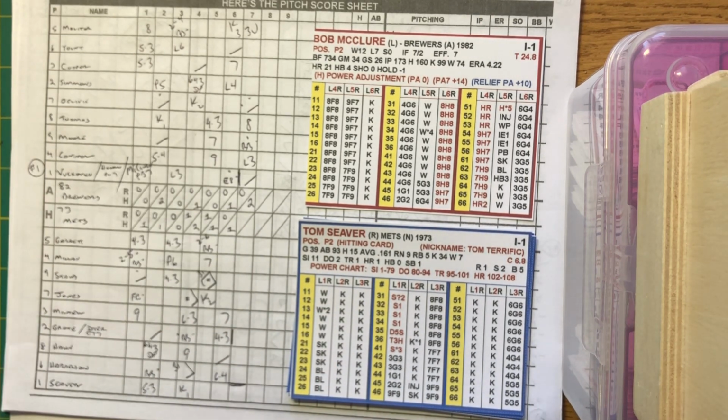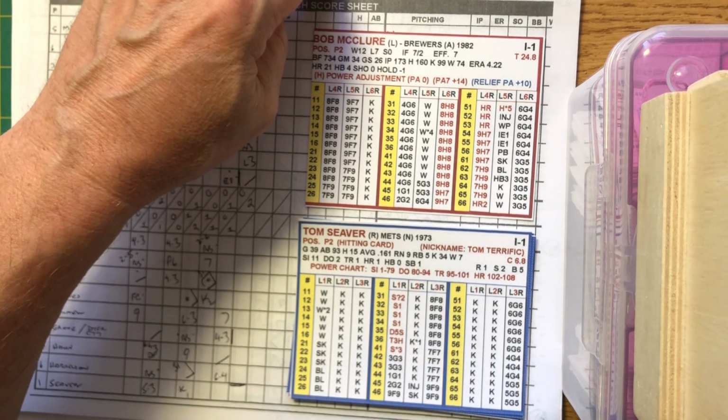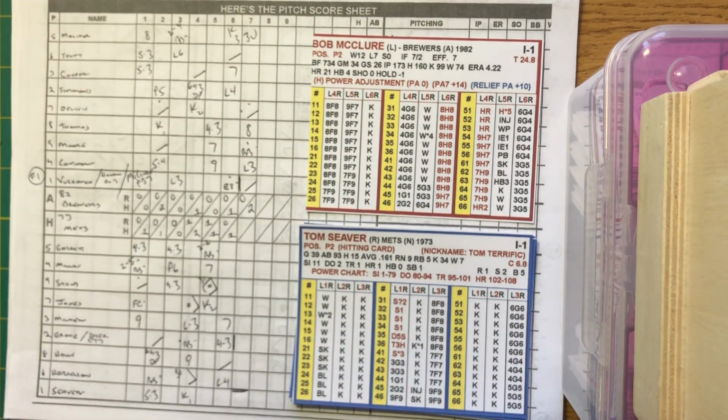You don't care about this, but when I was in high school, I copied Bob McClure's pickoff move to first base. I was a left-handed pitcher, as McClure was. And McClure was famous for picking runners off of first base. I mean, he just did it constantly. And so I copied his move, and let me tell you, it worked. It definitely worked. It was a balk, but it definitely worked.